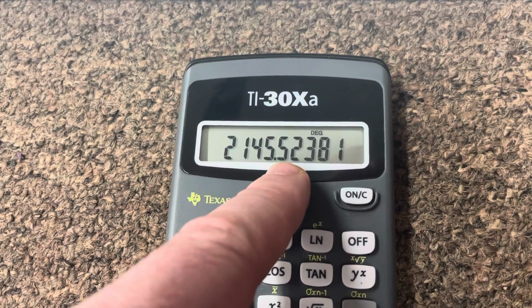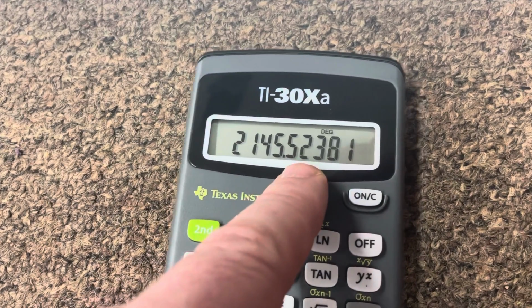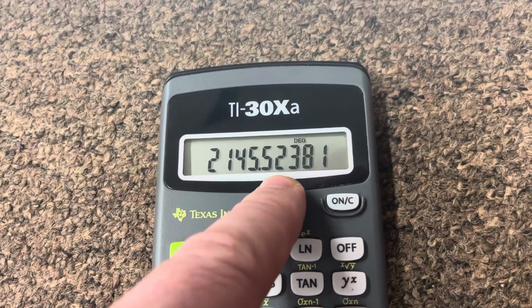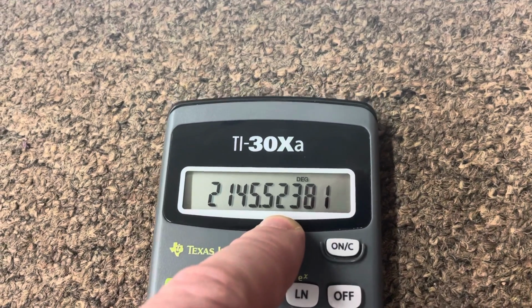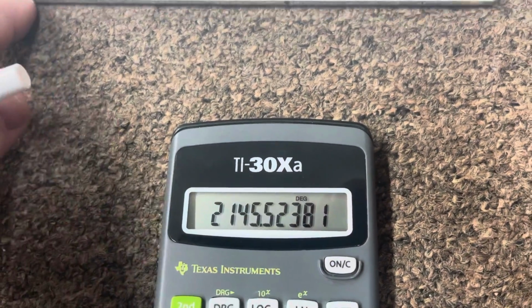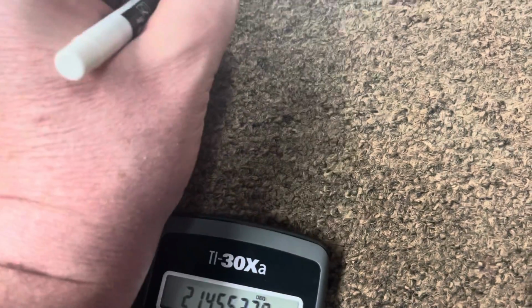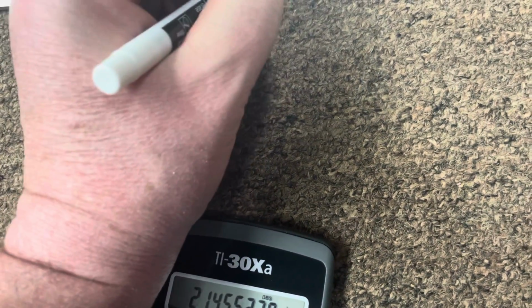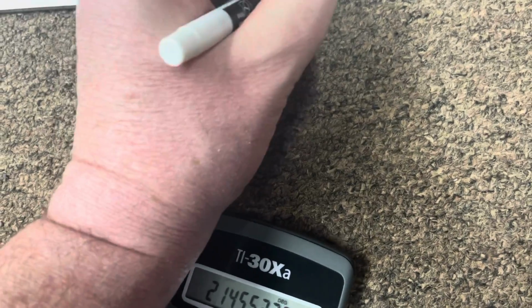Basically now we're going to take that 5 in the tenths place. We're going to look at the 2. The 2 is going to tell us to round down. So it's going to be 2,145.5 feet cubed.